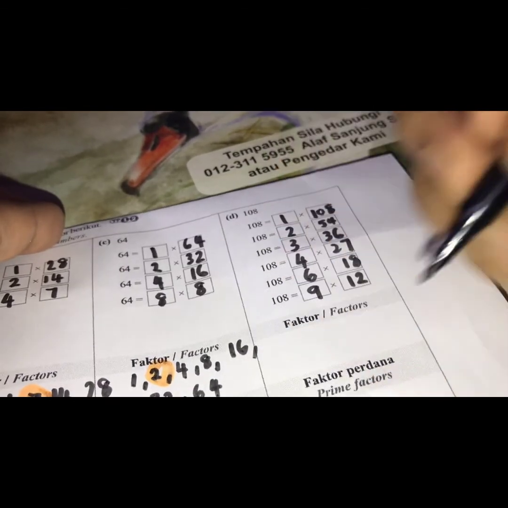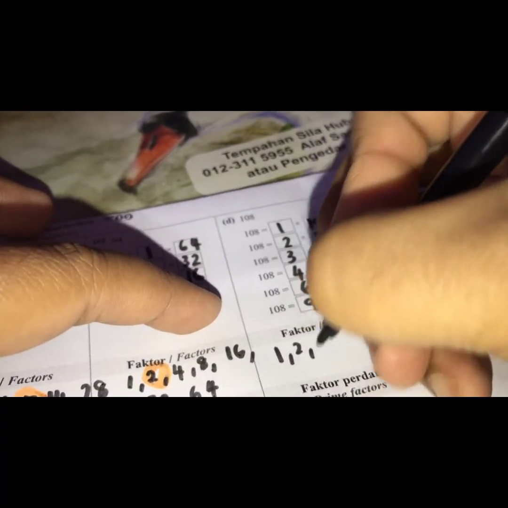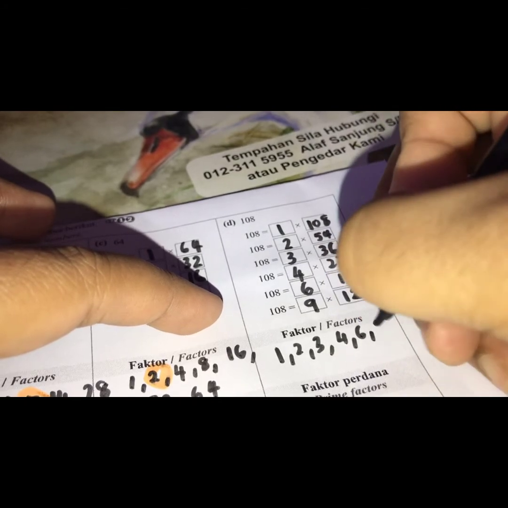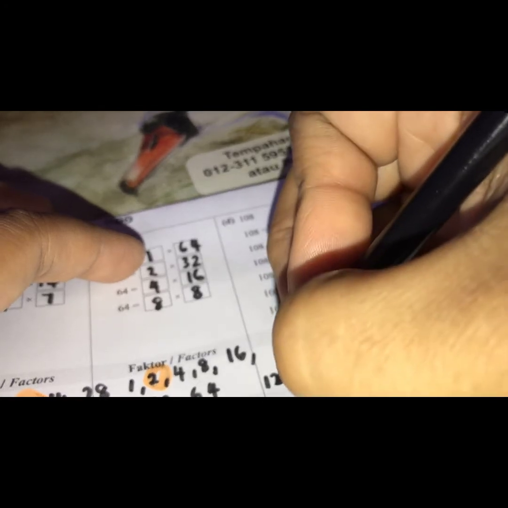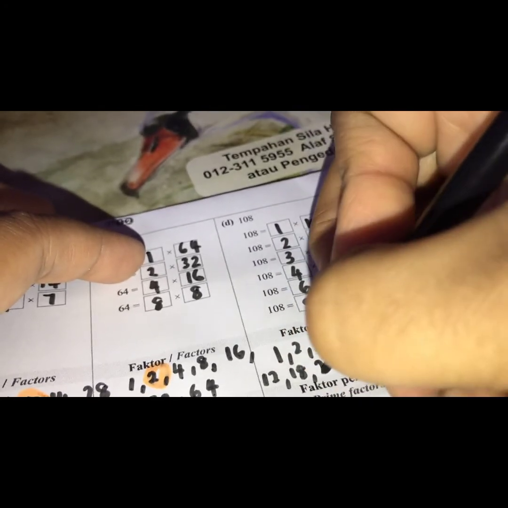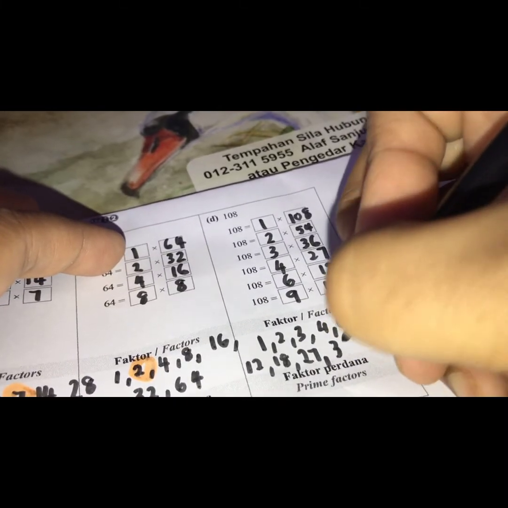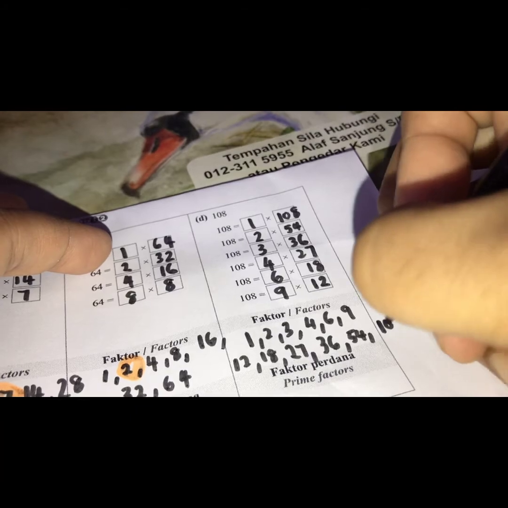Then you list all the factors here: 1, 2, 3, 4, 6, 9, 12, 18, 27, 36, 54, 108.